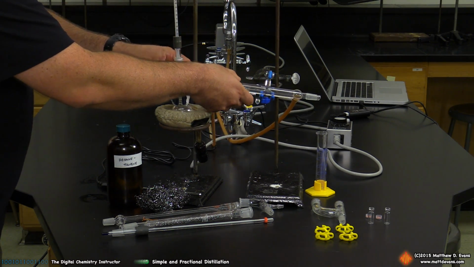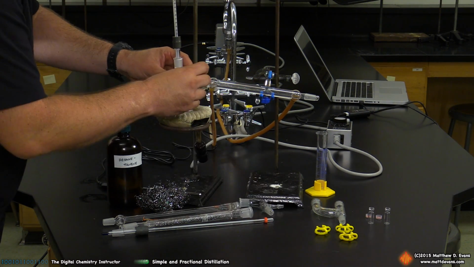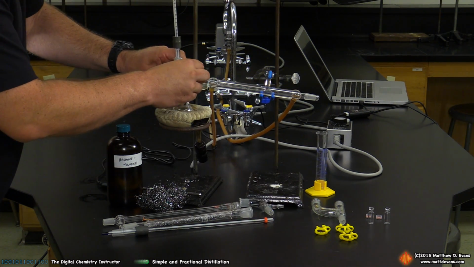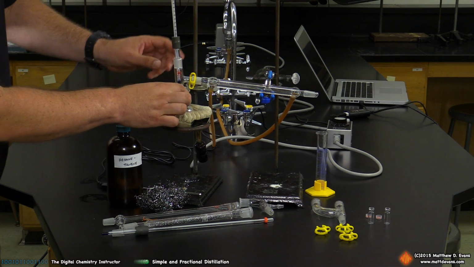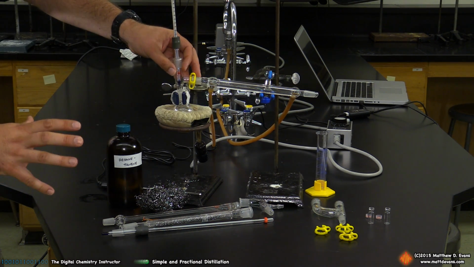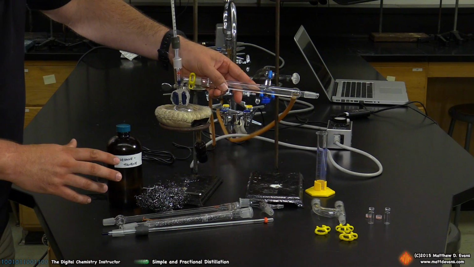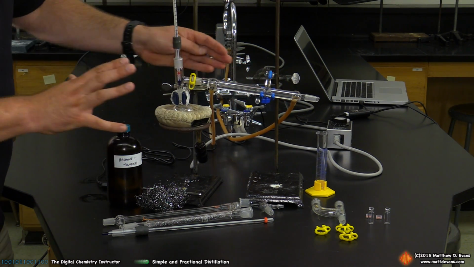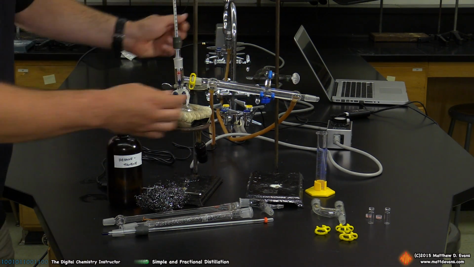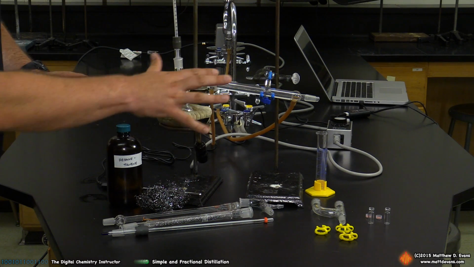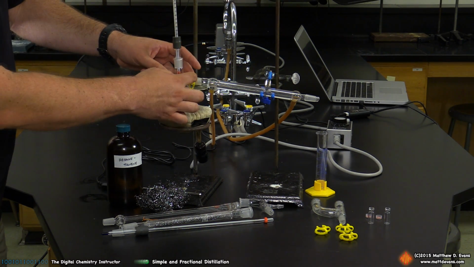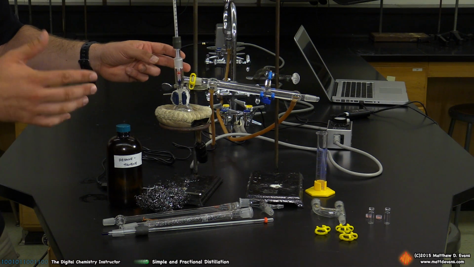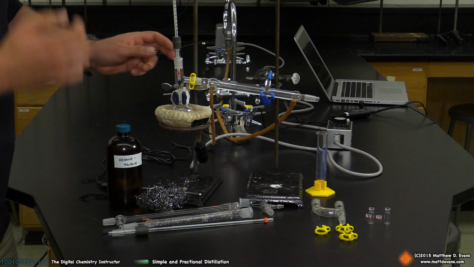The condenser fits on like this. You'll want to use a Keck clamp to hold this in place so it doesn't slide off. Keep in mind too that you don't need a Keck clamp on this lower part because gravity is going to hold the three-way adapter in place on this part of the setup. This clamp right here is simply just to hold it in place. You do not want to clamp this too tightly. It's just there to stabilize the condenser, because if you have it too tight, I've noticed that this will get pulled out of joint and then you've got leaking vapors in the entire distillation setup.